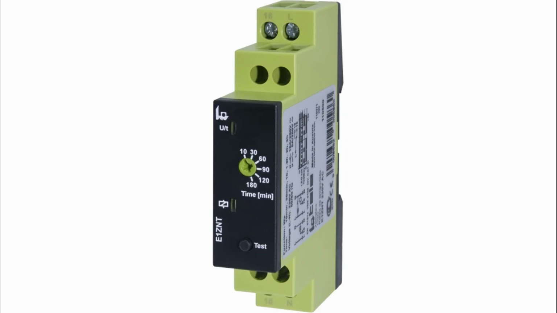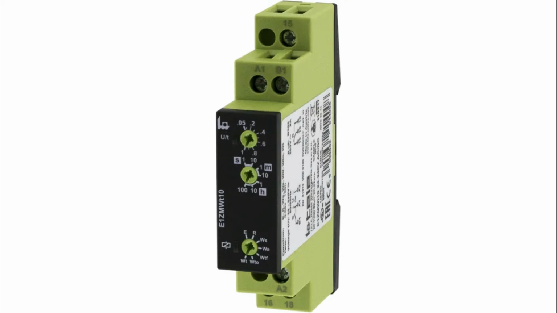Recycling delay relays are used in cyclic processes where equipment needs to be repeatedly activated and deactivated at regular intervals, like in intermittent operation systems. Adjustability is a crucial feature of many time delay relays, allowing users to customize the timing parameters according to their specific application requirements. Here's how adjustability works in time delay relays.